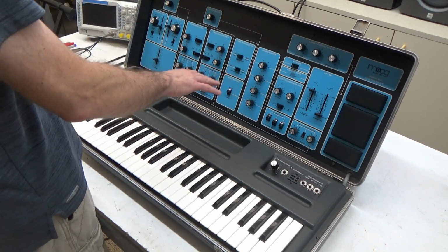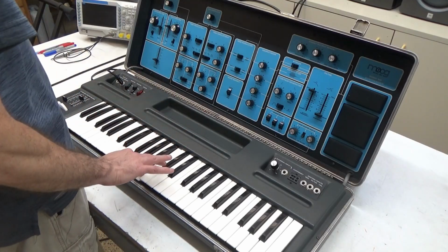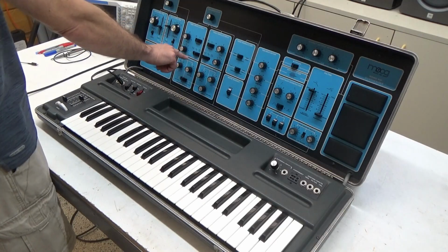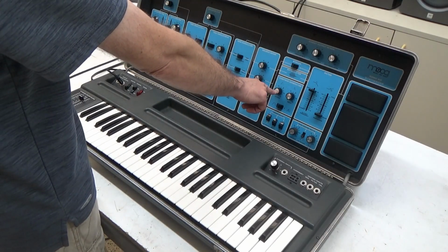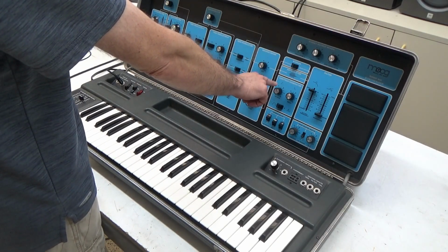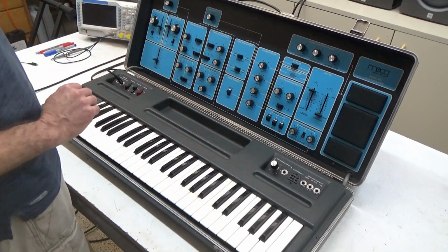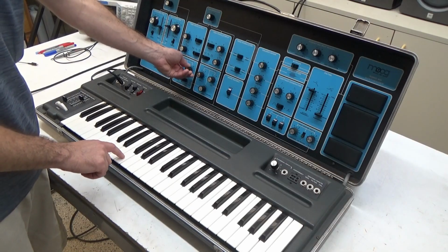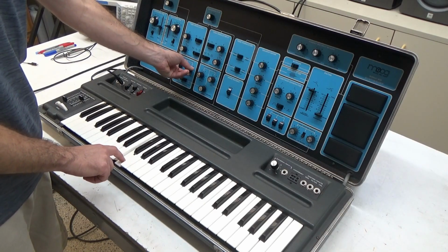So you can hear the pitch of this oscillator increasing during the attack portion of that envelope all the way up to the sustain level of the envelope. And then this sets the depth of that modulation.